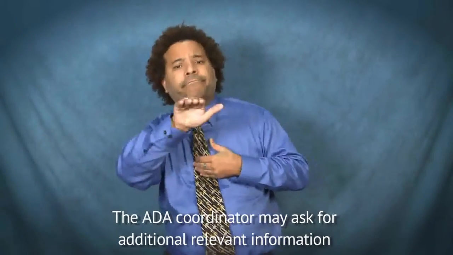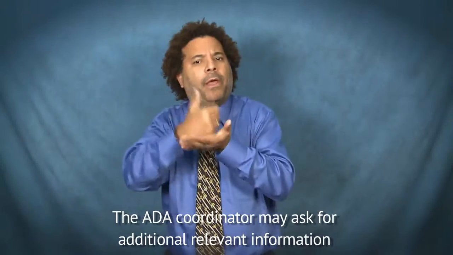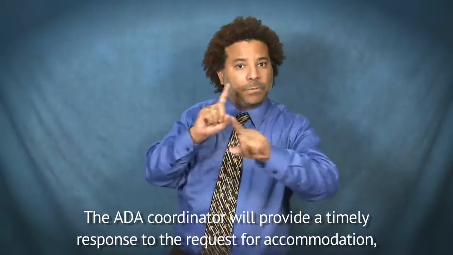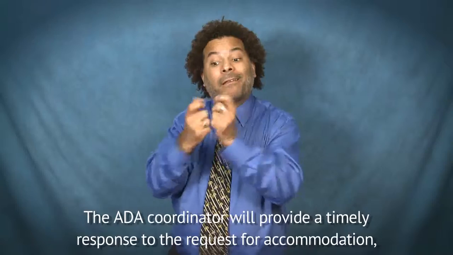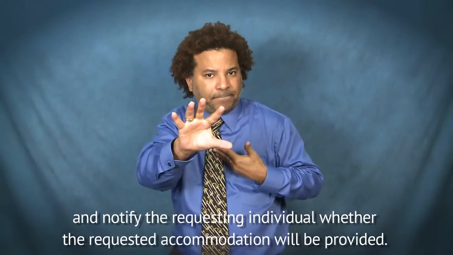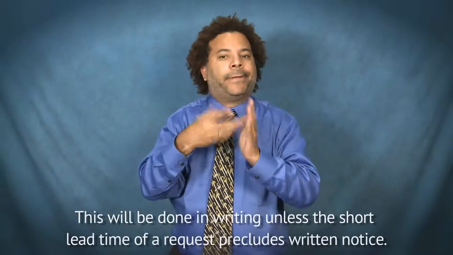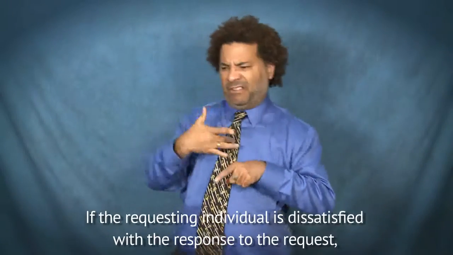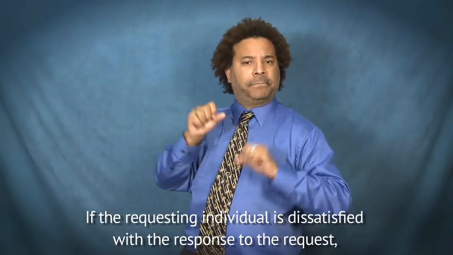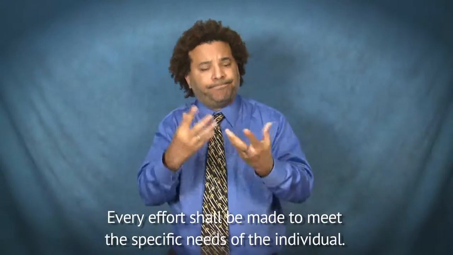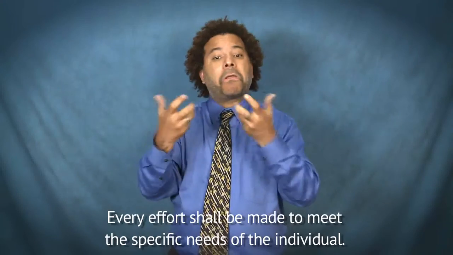The ADA coordinator may ask for additional relevant information where it would be helpful in responding to the request for accommodations. The ADA coordinator will provide a timely response to the request for accommodation and notify the requesting individual whether the requested accommodation will be provided. This will be done in writing unless the short lead time of a request precludes written notice. If the requesting individual is dissatisfied with the response to the request, the individual may file a complaint using the grievance procedures. Every effort shall be made to meet the specific needs of the individual.